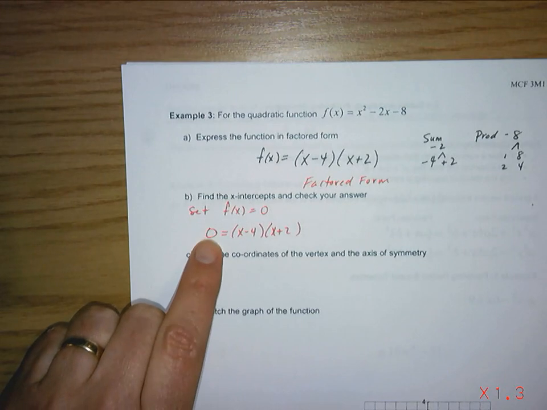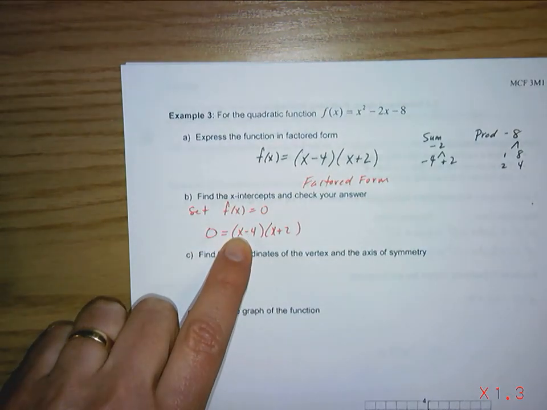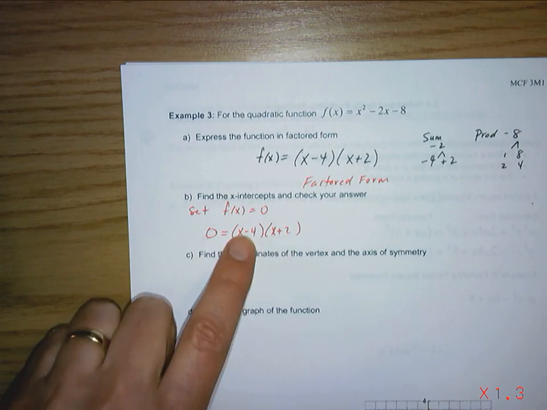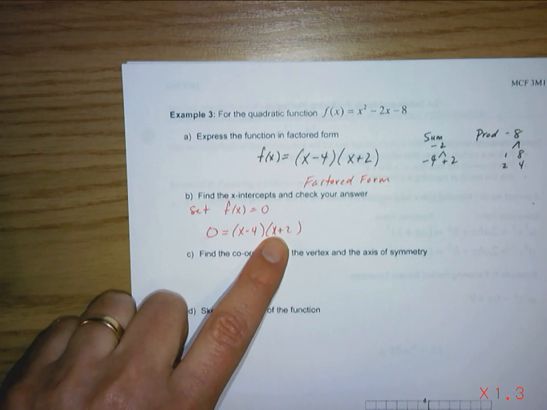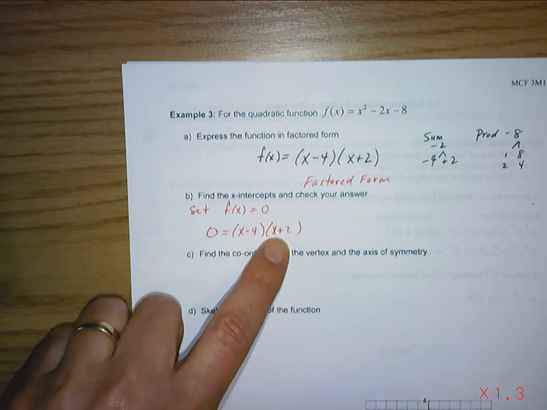Well, this will equal 0 when either x equals positive 4, in which case this will be 0 and this will be 6, but 0 times 6 is 0, or when x is negative 2, in which case this will be negative 6, but this will be 0.